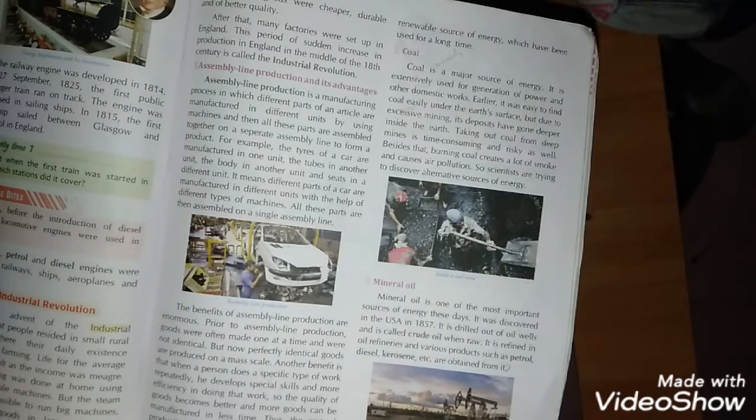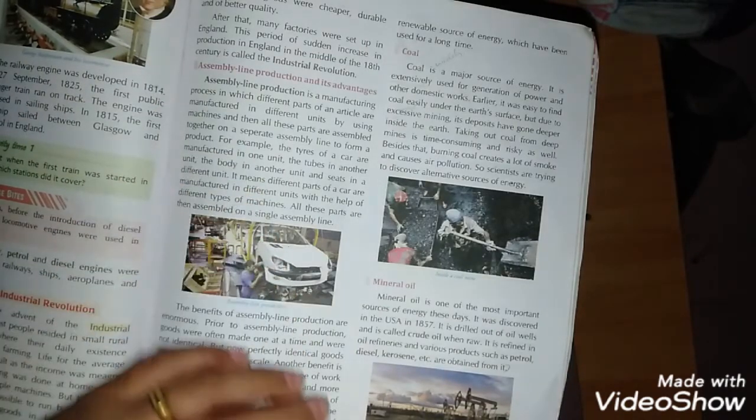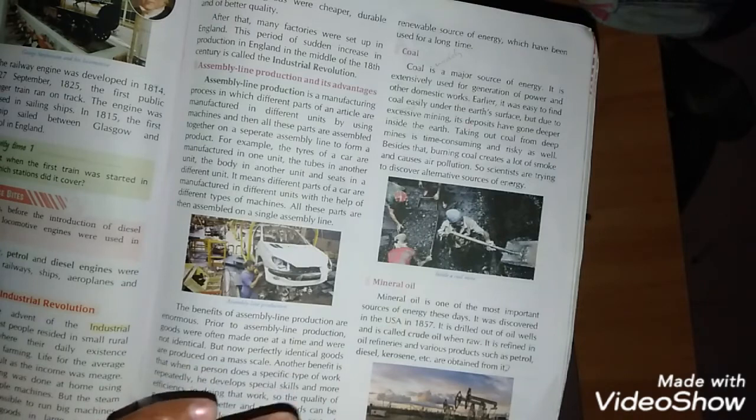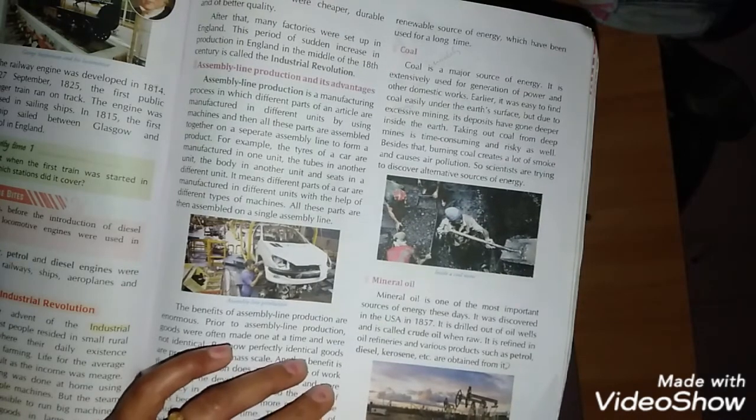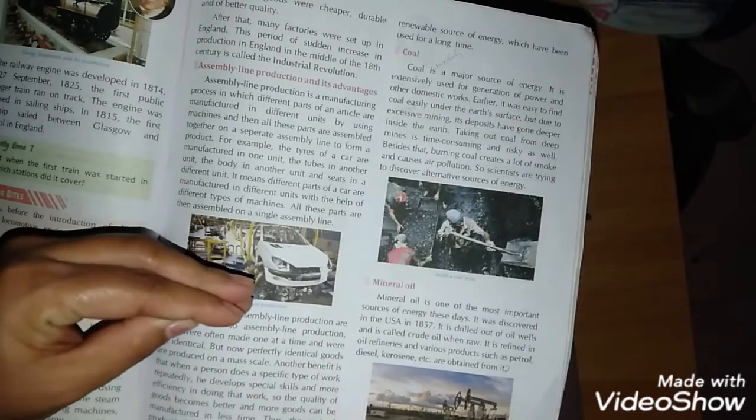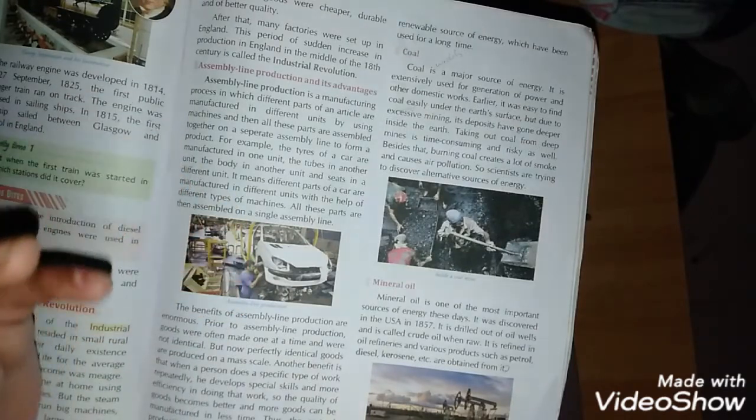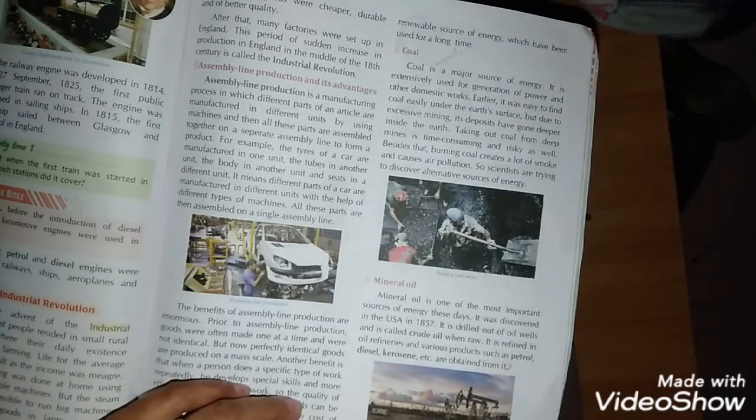Then it is refined in oil refineries, and various products such as petrol, diesel, kerosene, etc. are obtained from it. Okay, mineral oil: where was it discovered? USA in 1857. And what is it called? It is called crude oil, when it is raw, as we get it. It is refined in the oil refineries, and after refining we get various products like petrol, diesel, kerosene, etc. All these we get from mineral oil.